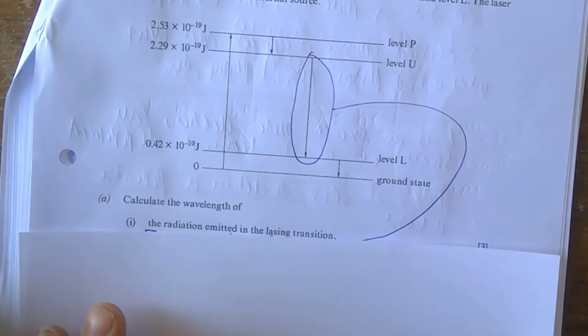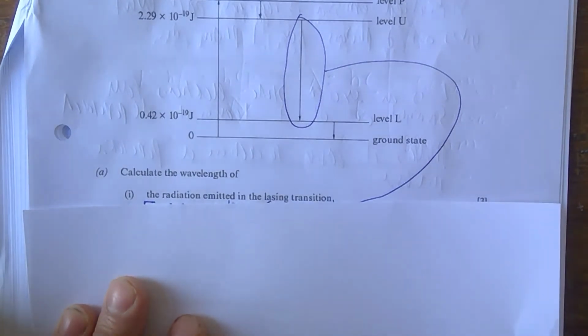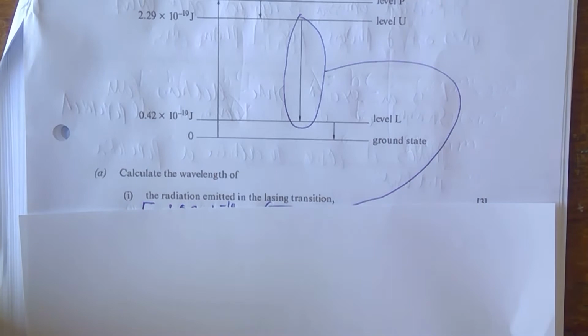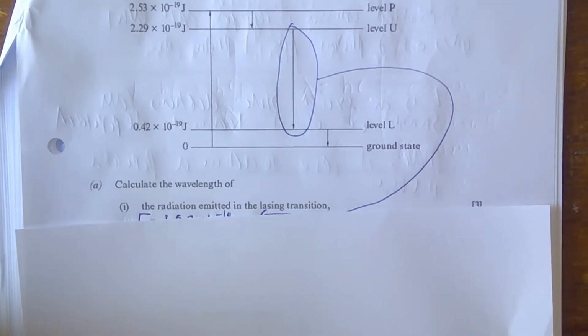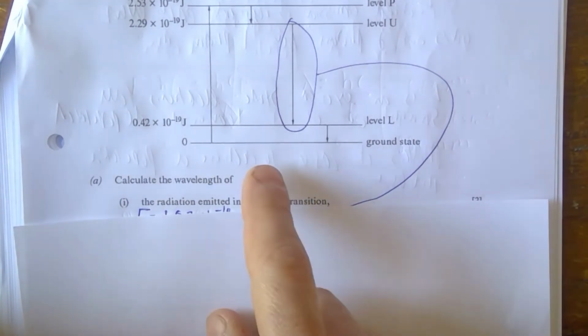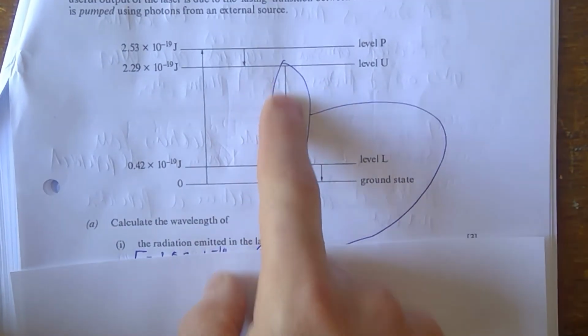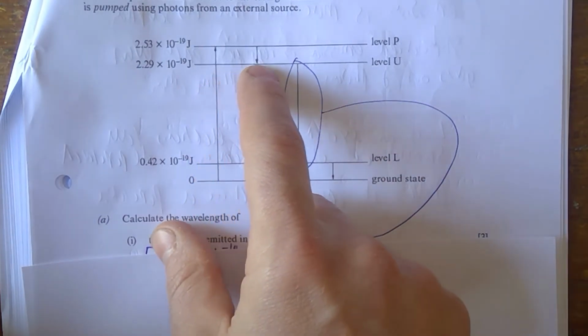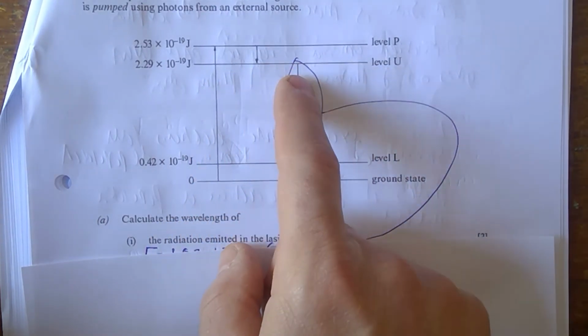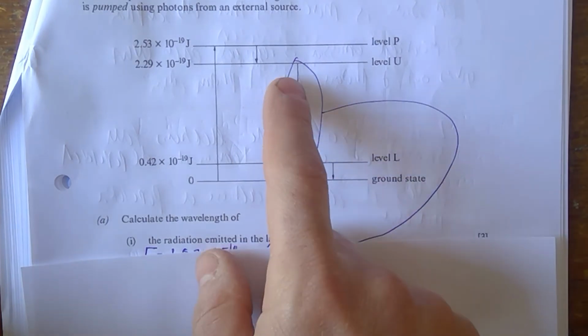Calculate the wavelength of the radiation emitted in the lasing transition. You need to know where the lasing transition is. It's here. In a 4-level laser, this is the metastable state. The lasing transition is where the laser light is given out.